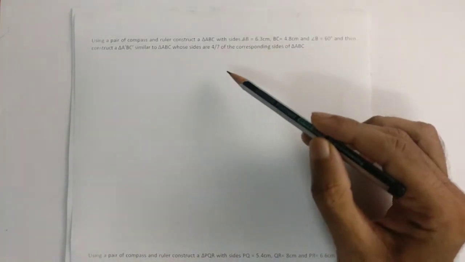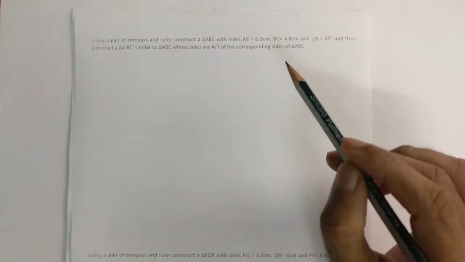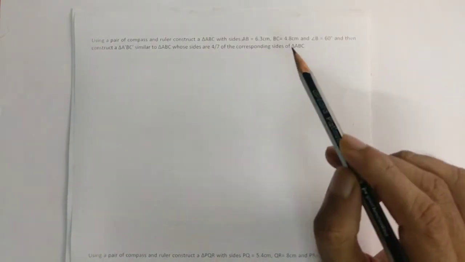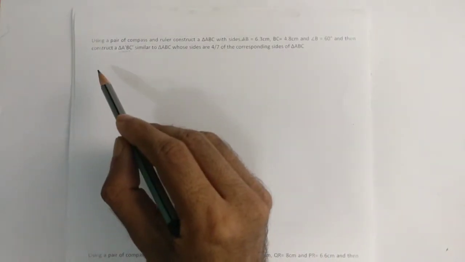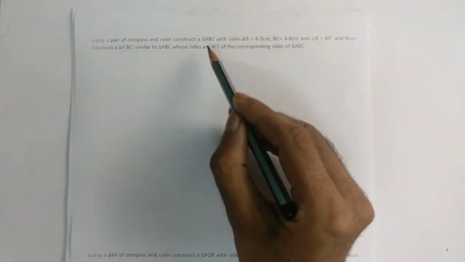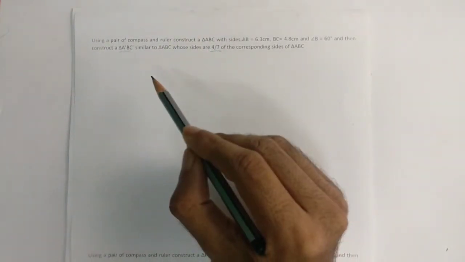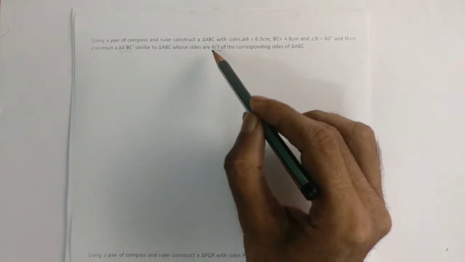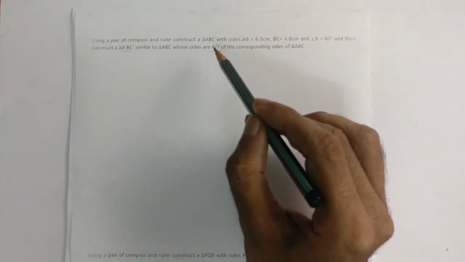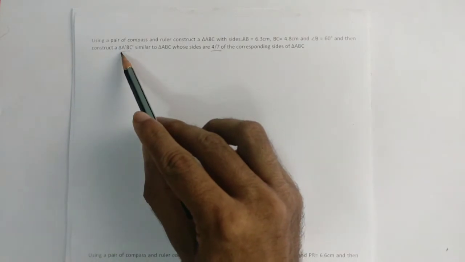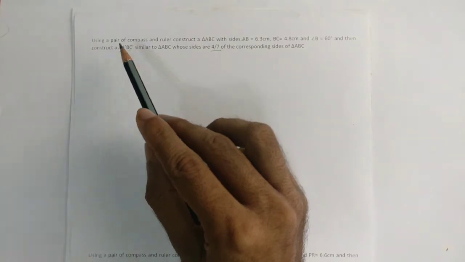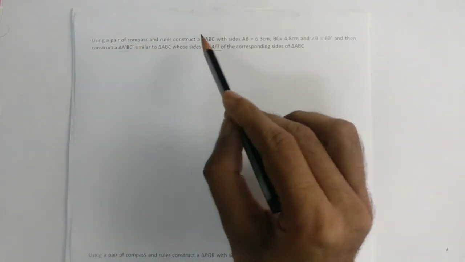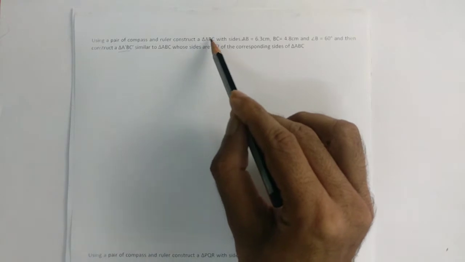Now, whenever you are constructing similar triangles, there are two important things that you need to keep in mind. First one is the name of the similar triangle, and second is the ratio. We will concentrate on the ratio part a little later, but know that the similar triangle has to be in respect to this triangle ABC.